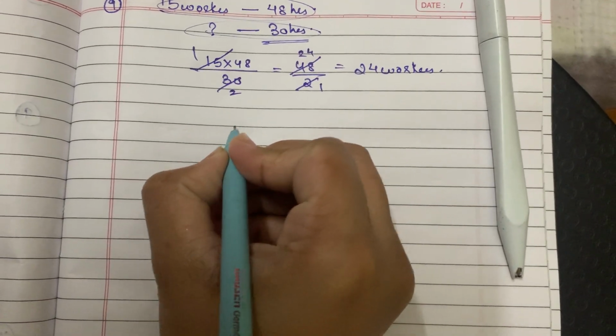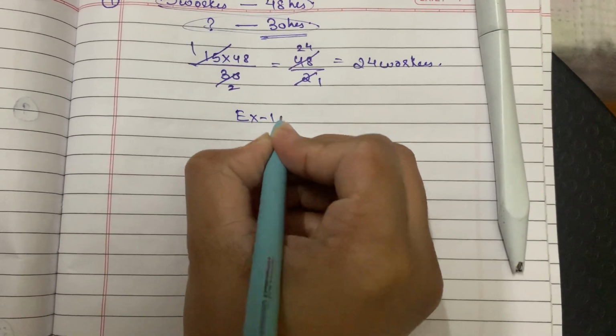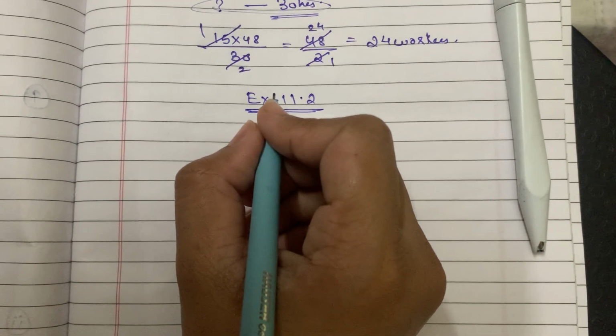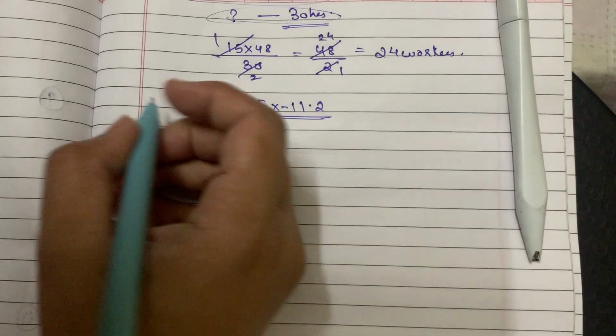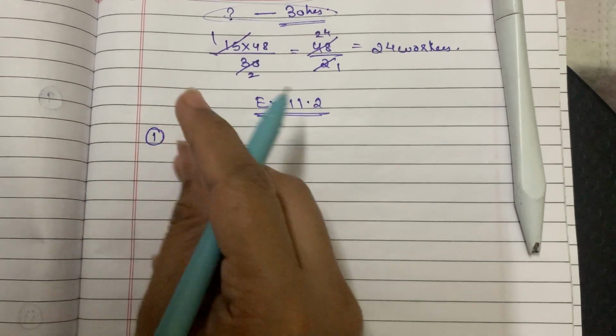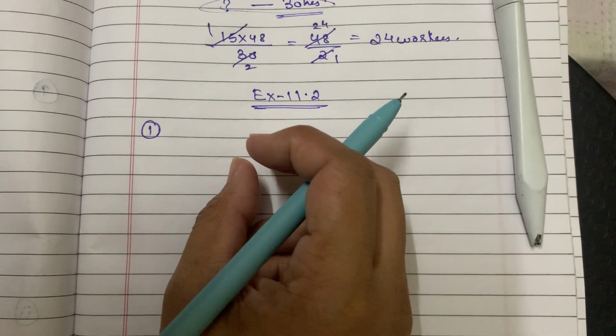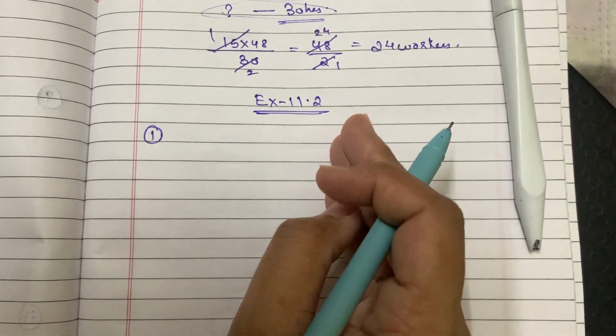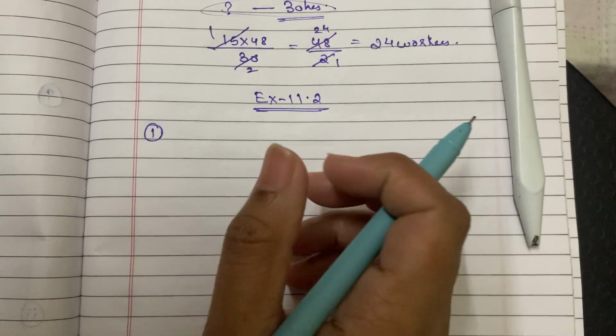Starting with exercise 11.12 of the chapter Direct and Inverse Proportions. In the first question, it says, which of the following are in inverse proportion? Inverse proportion means when one value increases, the other corresponding value will decrease, or it will be the vice versa thing.